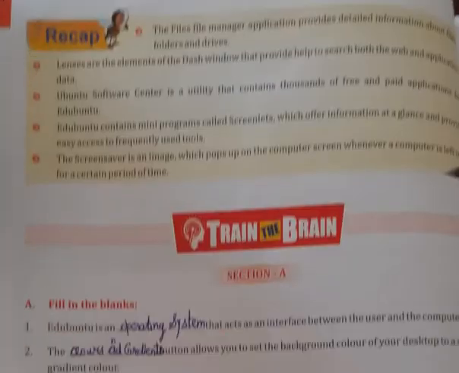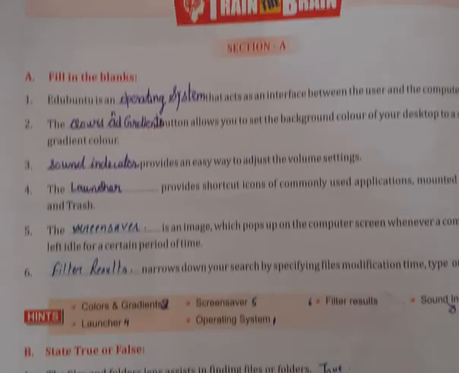Back question and answer, CBSE class 5th, section A. Fill in the blanks. Edubuntu is dash that acts as an interface between the user and the computer. The answer is operating system. The dash button allows you to set the background color of your desktop. Answer is color and gradients. Dash provides an easy way to adjust volume settings. Sound indicator.